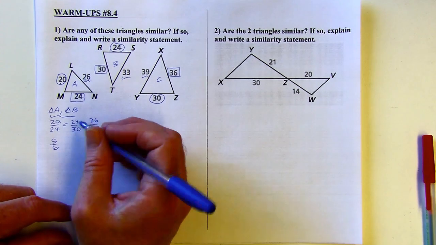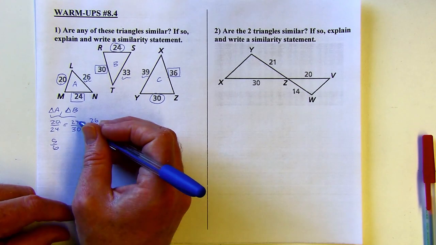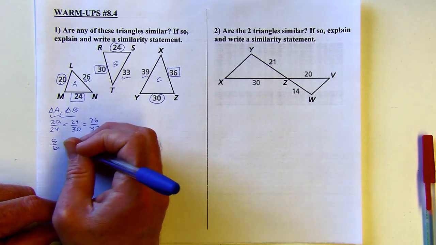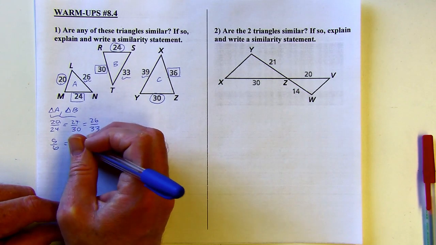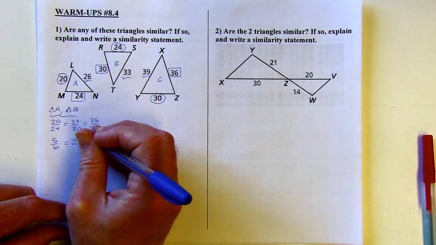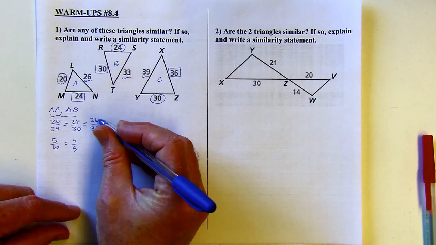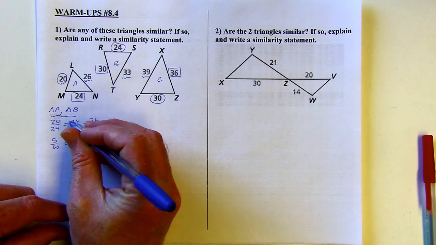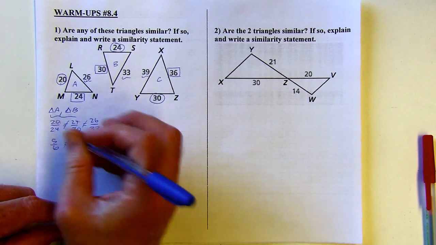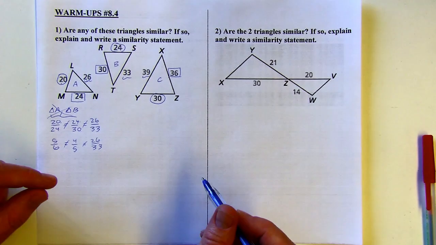For the mediums, 6 goes into both of them, so 24 divided by 6 is 4, and 30 divided by 6 is 5. And I can't reduce 26 over 33. So these are not in proportion, and that's not a pair of similar triangles.